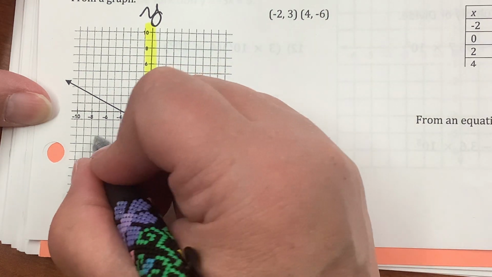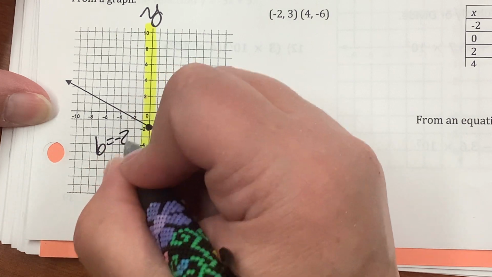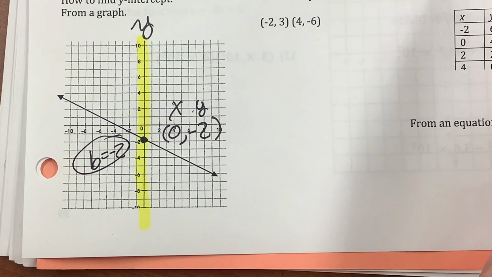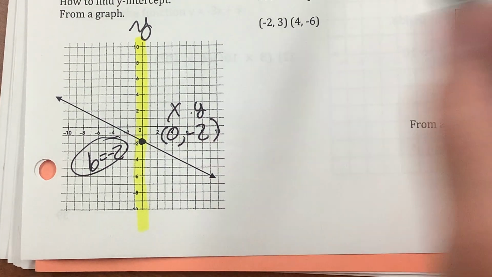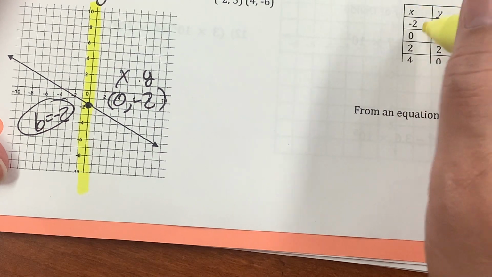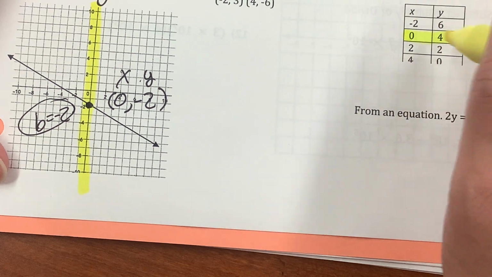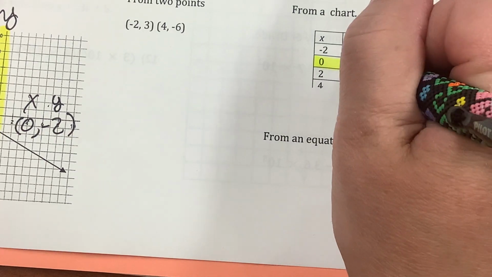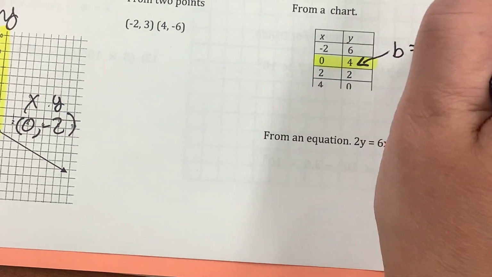So this one is b equals -2. Oh, from 2 points is a lot harder. We'll get back to that. From a chart, you find where the x is 0, the y value, b equals 4.